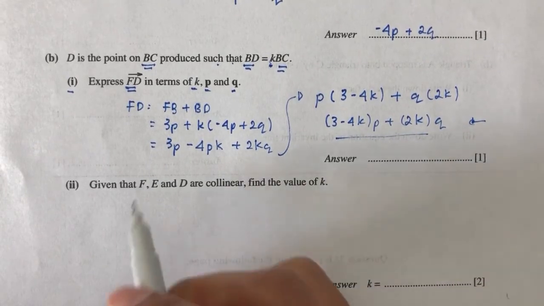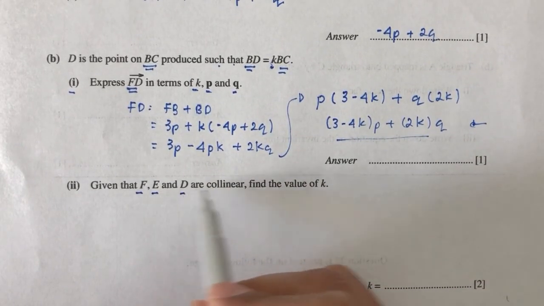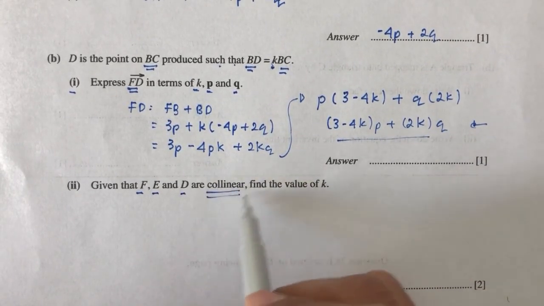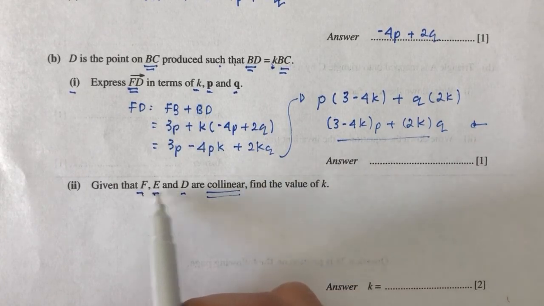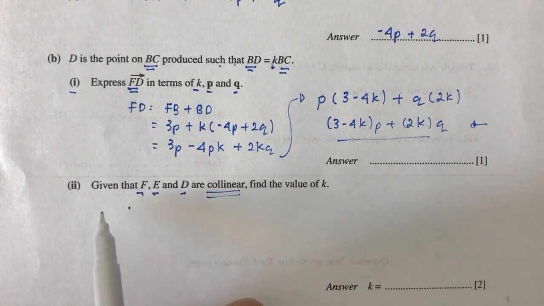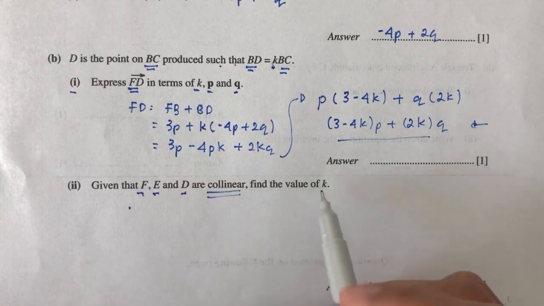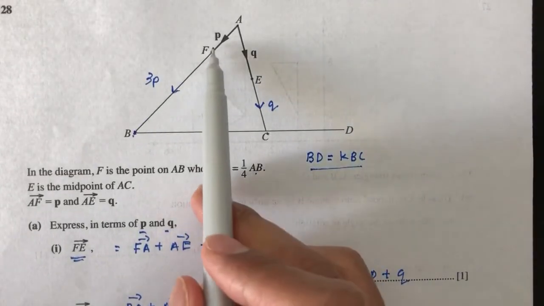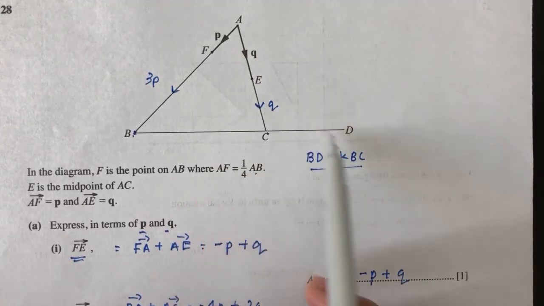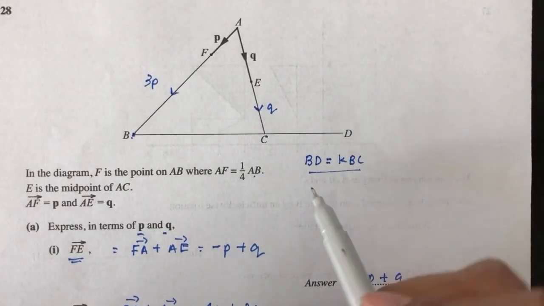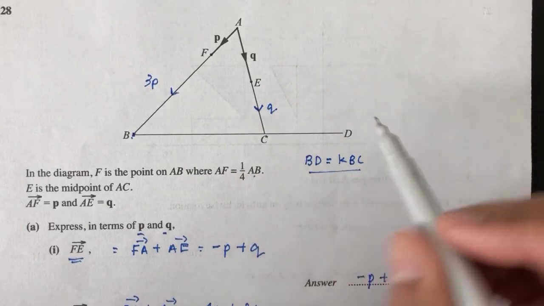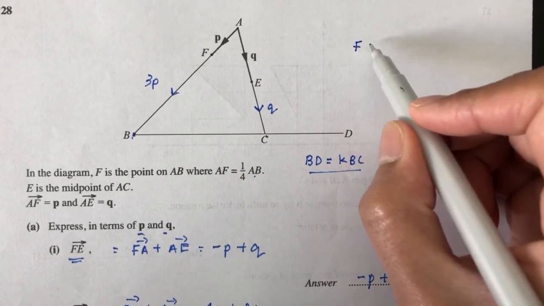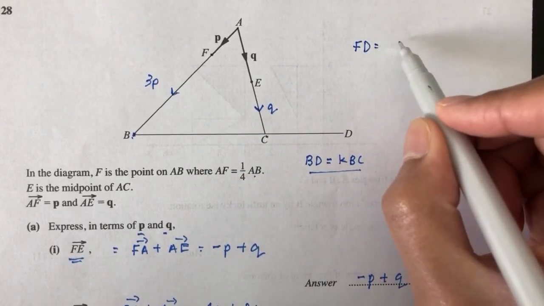Now part 2, given that F, E, and D are collinear. What does collinear mean? It means that F, E, and D are on the straight line. They are on the same line. Find the value of K. F, E, D are on the same line. So we can have an equation just like BD. We can say that FD is a multiple.